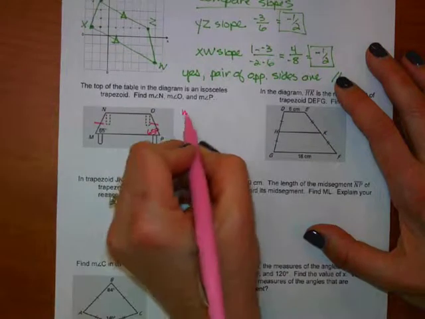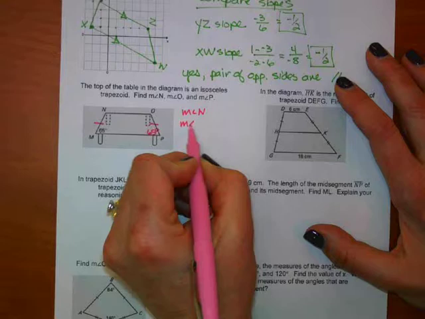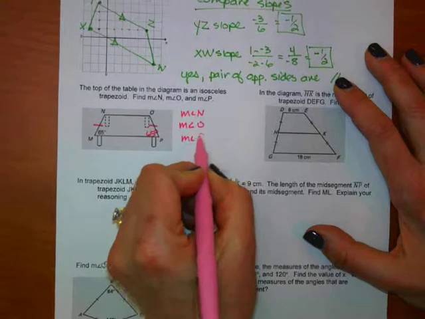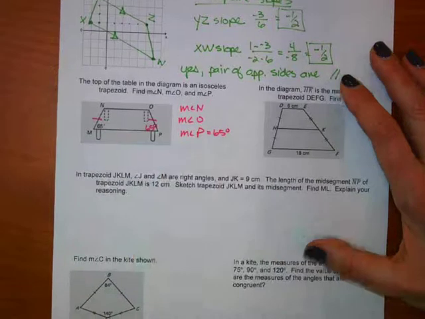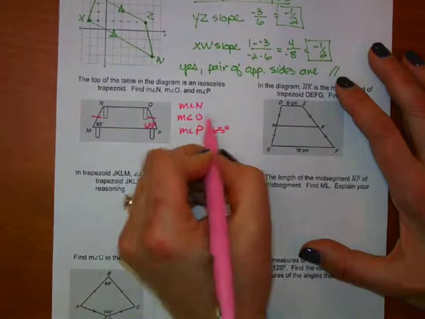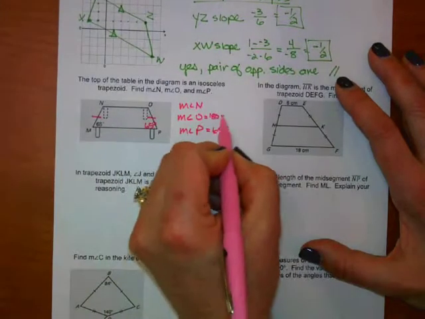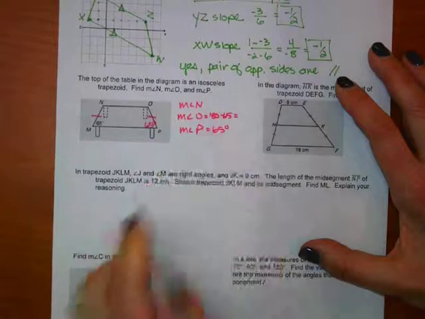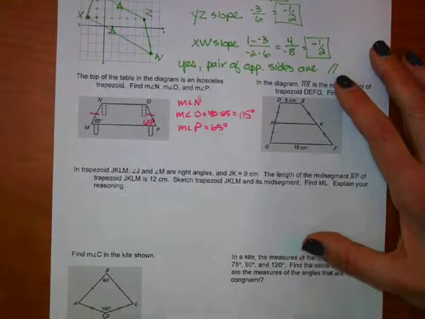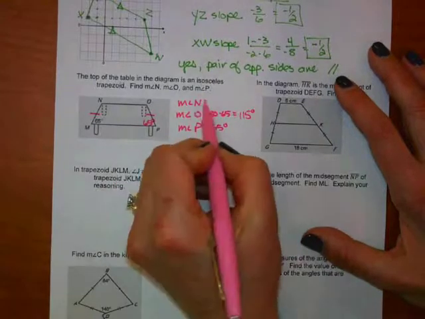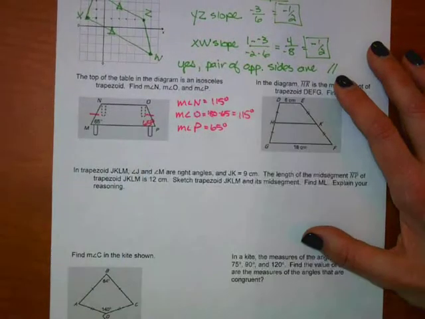Exactly. So I'm just going to write down what I have to show here. So I know that P is 65. I know that O would be 180 minus 65, which is going to equal 115 degrees. And if O is 115, then N is also 115 degrees.